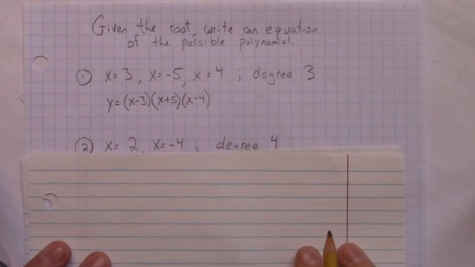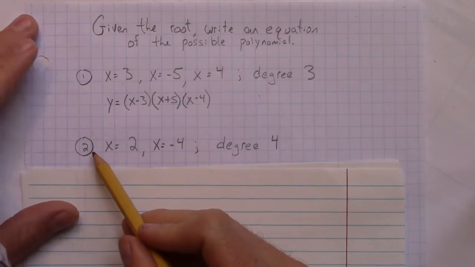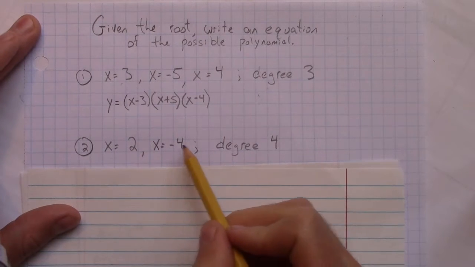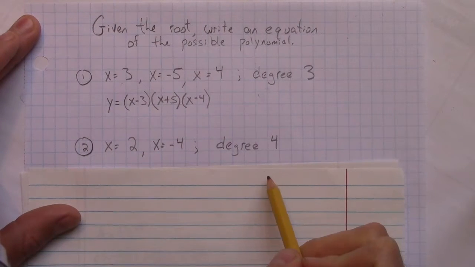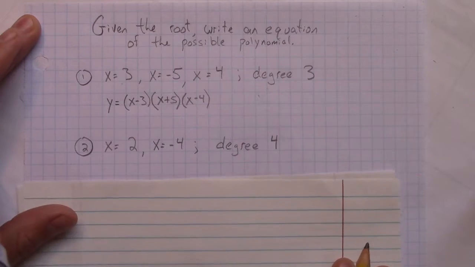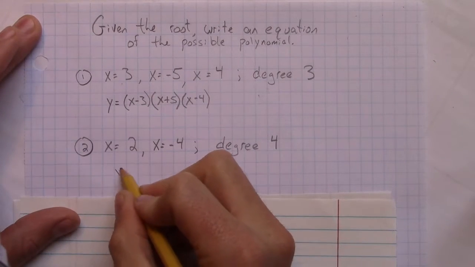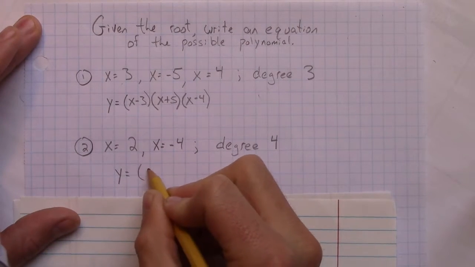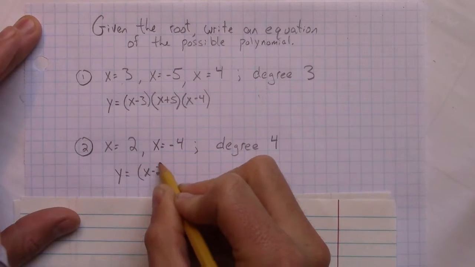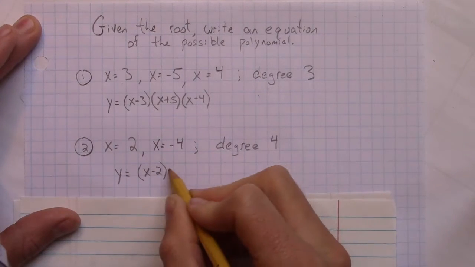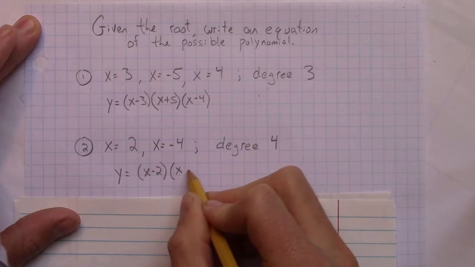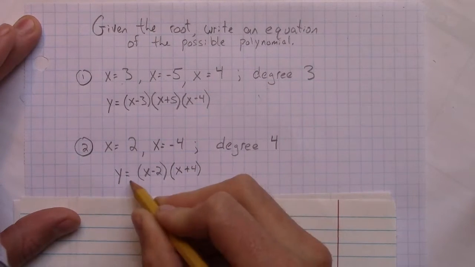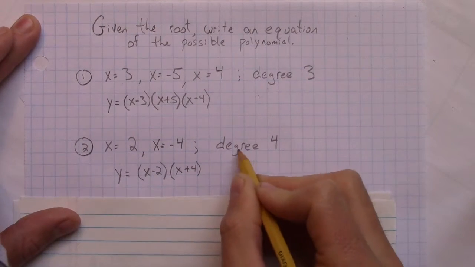All right, the next one. So x equals 2, x equals -4, and my degree is now 4. That's going to be interesting. So I'm going to do the same thing. I got y equals x minus 2, and I'm going to have x plus 4, right? So y equals x minus 2 times x plus 4, but the degree has to be 4.